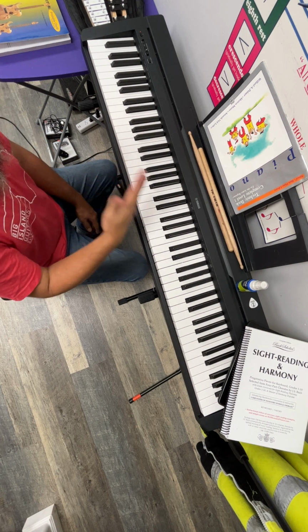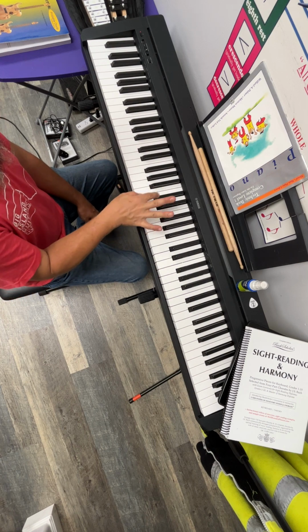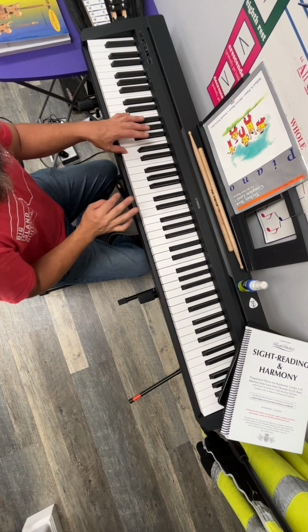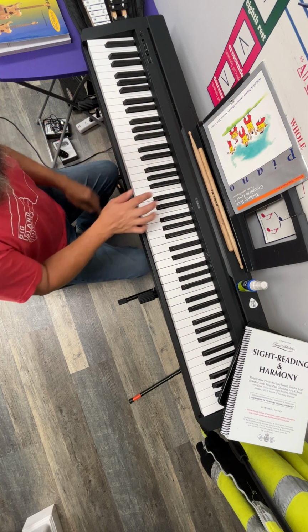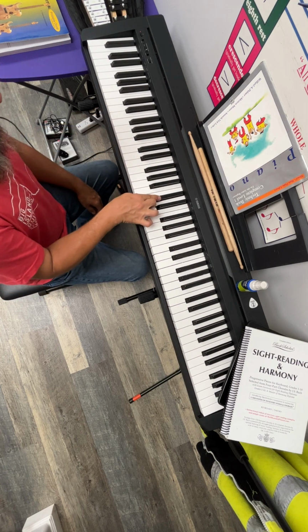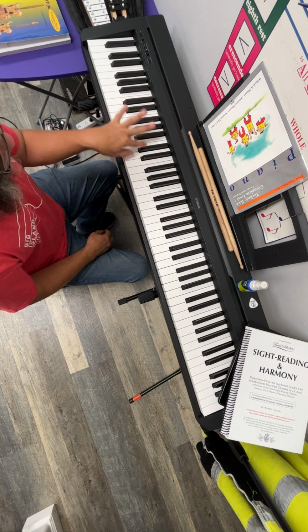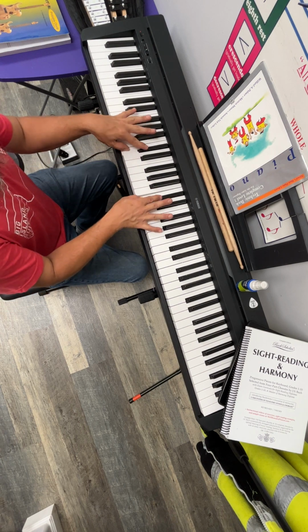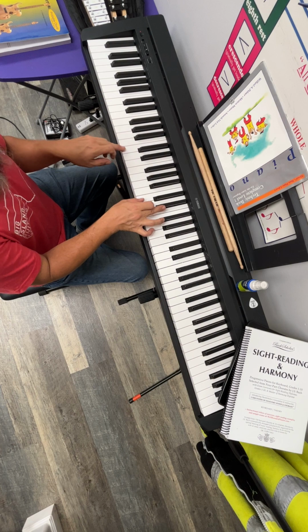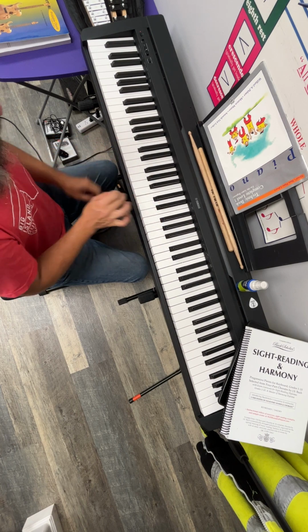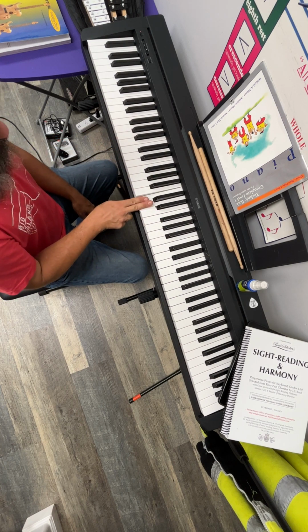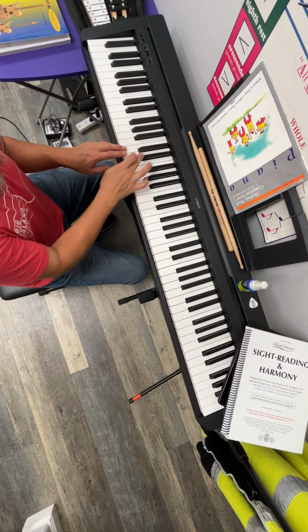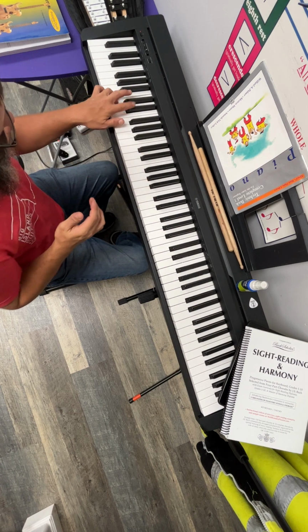The other intervals: a minor second is a C to a C sharp. A C sharp to a D is also a minor second. So a minor second plus a minor second equals a major second. A minor plus a minor plus a minor equals a minor third. Or we can say major second plus a minor second equals a minor third.